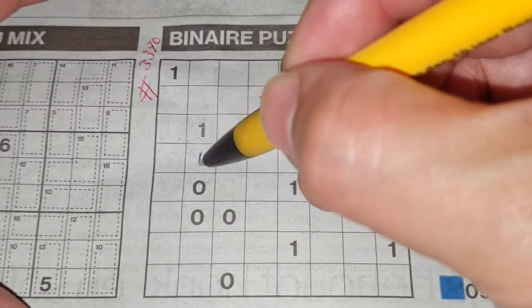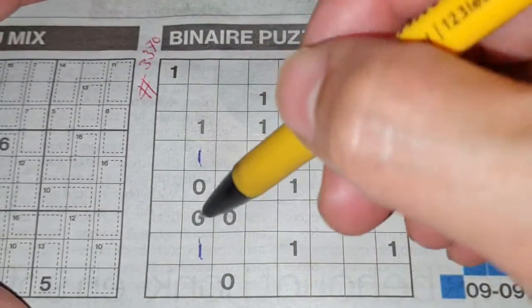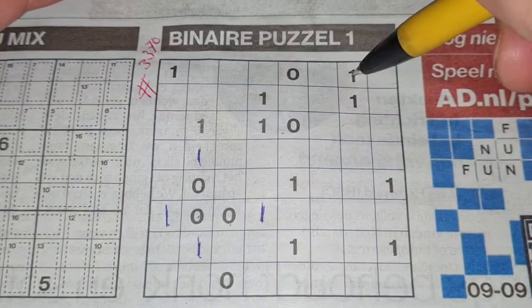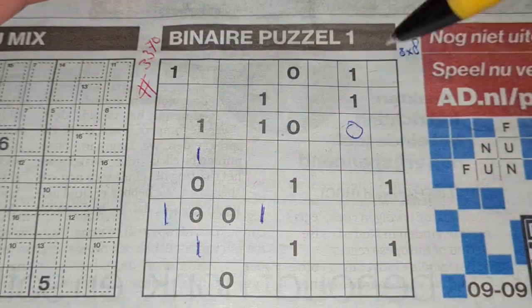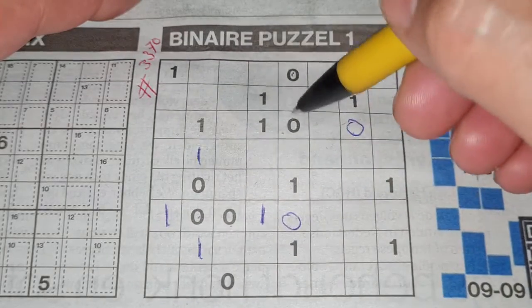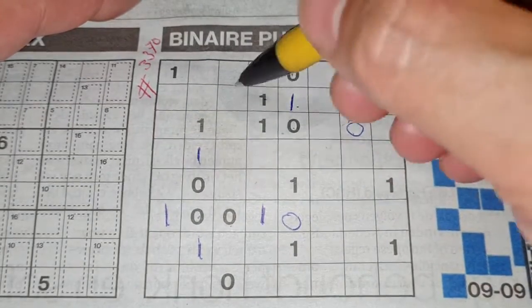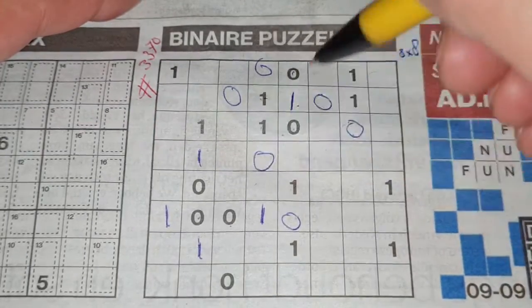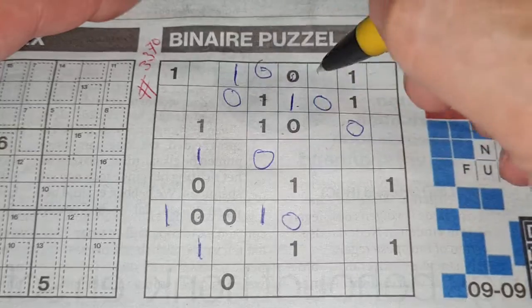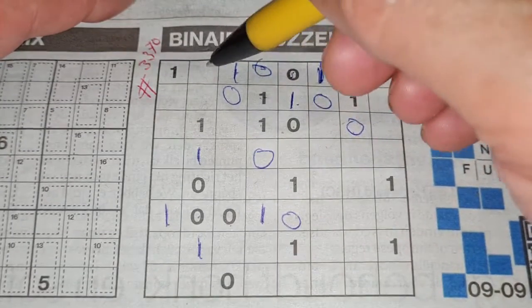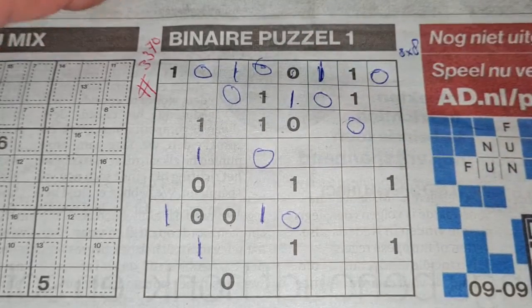Double O, here one, there one. Double O, here one, there one. Double one, here no, there no. Between two ones comes an O. Between two O's comes a 1. Double one, here no, there no. Double one, here no, there no. Double O, here one, there one. Now we have 4 ones, so the rest are O's.